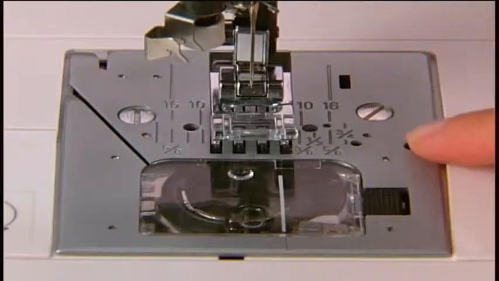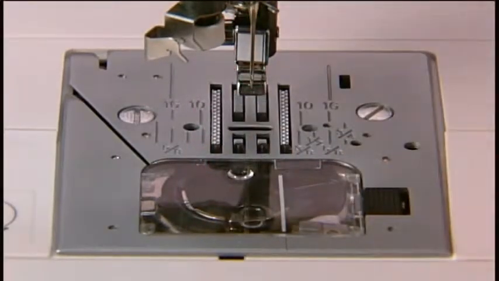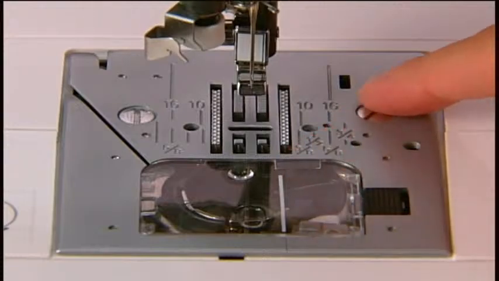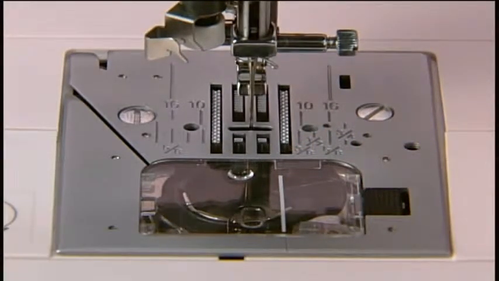The needle plate is also called a stitch plate. It sits on the bed of the machine around the feed dogs. It has a hole in it through which the needle passes while sewing.